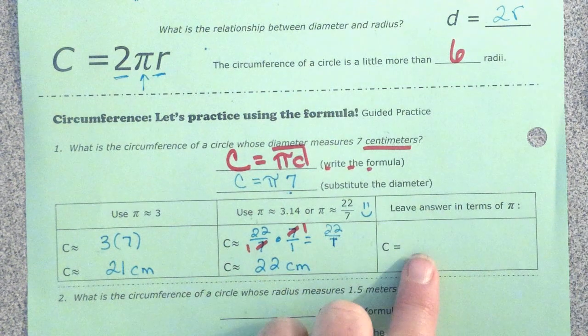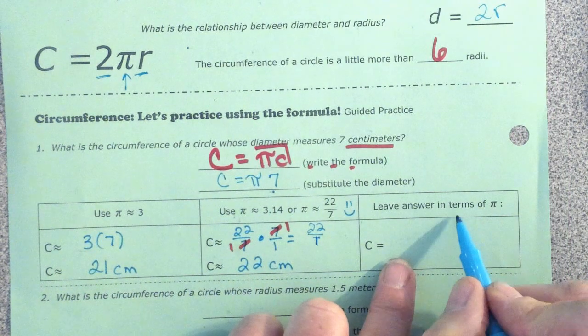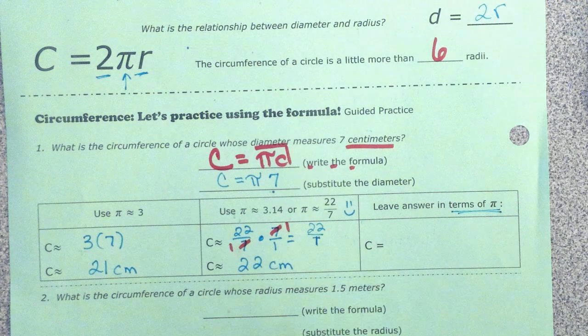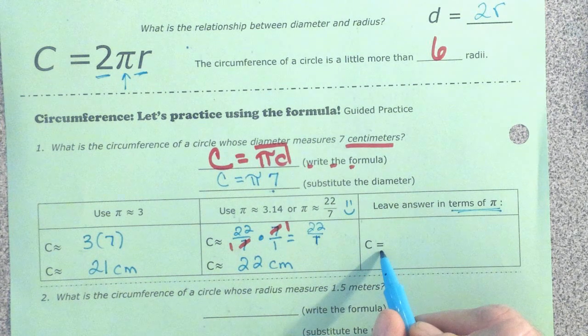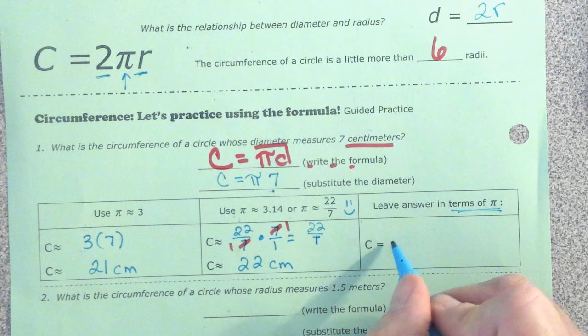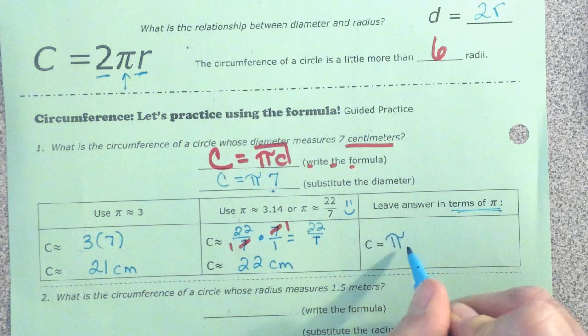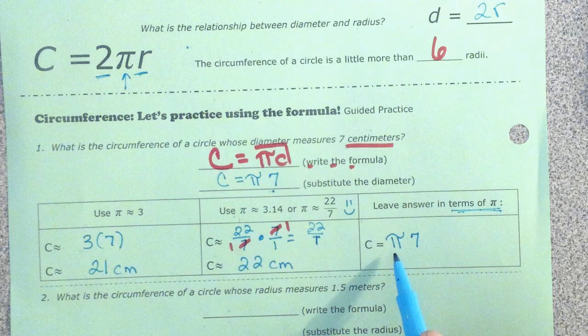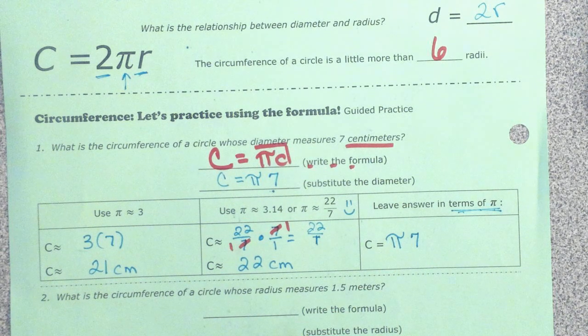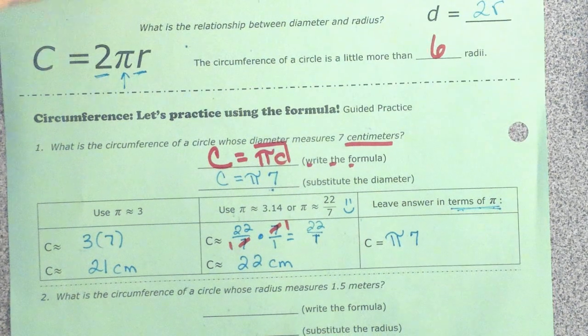Okay, let's go to this last one. When you leave an answer in terms of pi, you're going to leave the pi there. This is the most accurate answer. Circumference is not an estimate here. It is a hard equals. The circumference is equivalent to pi times 7. Leave it in terms of pi. Do not change pi to anything but the symbol pi. And that is your accurate answer.